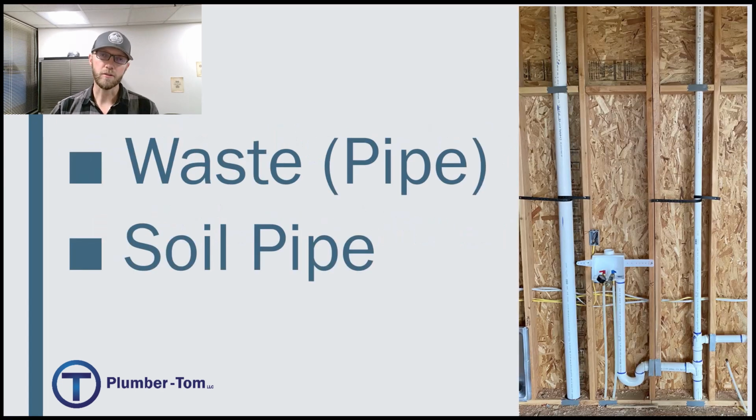Let's talk about drain pipes for a minute. It is important to understand the difference between a waste pipe and a soil pipe. A waste pipe, it says, is a pipe that conveys only waste. Well, what is waste? The waste is a discharge from any fixture, appliance, area, or appurtenance that does not contain fecal matter. A soil pipe, on the other hand, is a pipe that conveys sewage containing fecal matter to the building drain or building sewer.